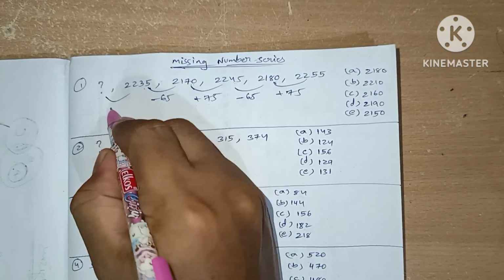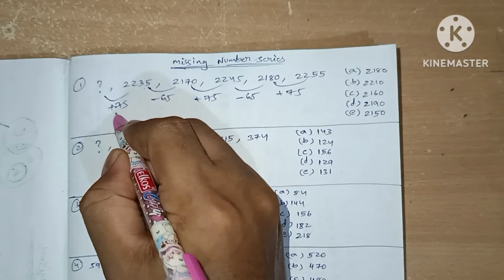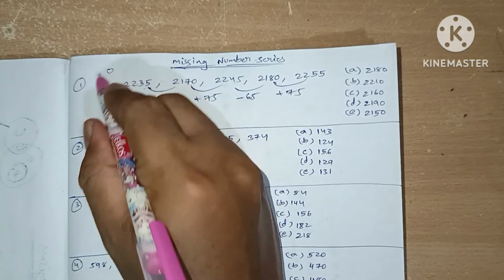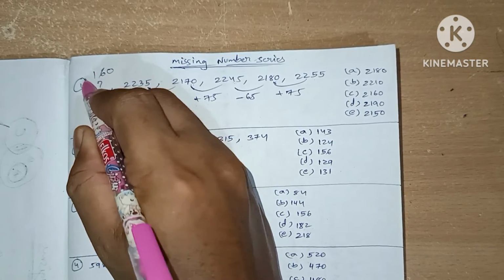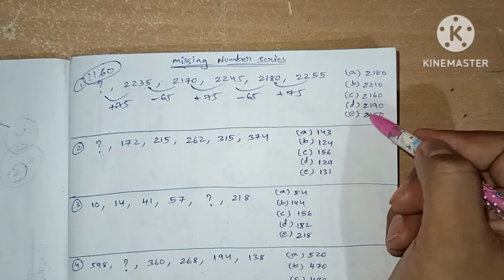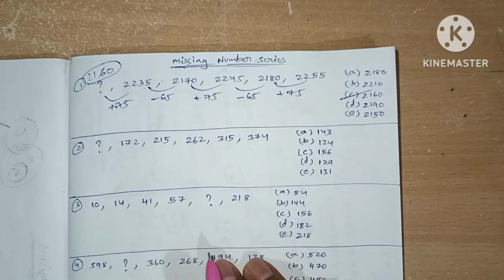So it must be plus 75, means 2235 minus 75 will be our answer, which will be 2160. So option C is our answer. Next, second question.